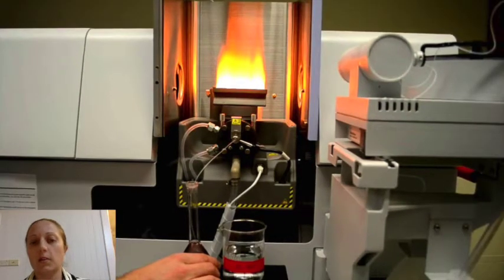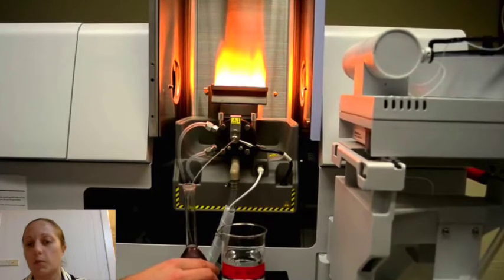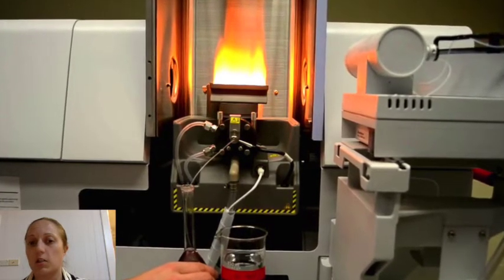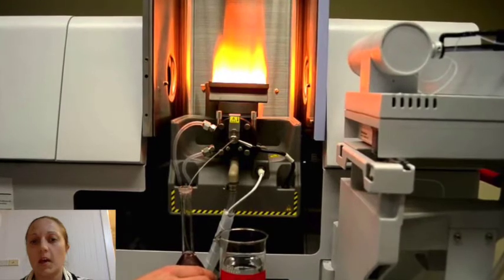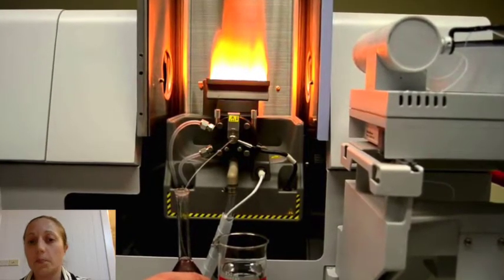The wavelength will then be absorbed depending on the concentration of atoms, and that signal will be sent through to a detector. It's important to note that this process.